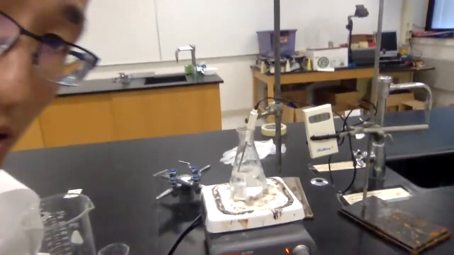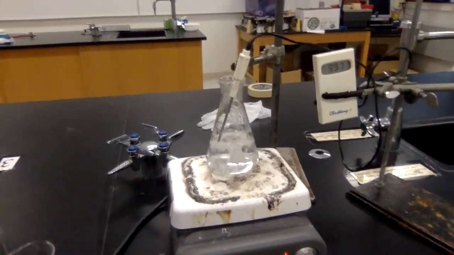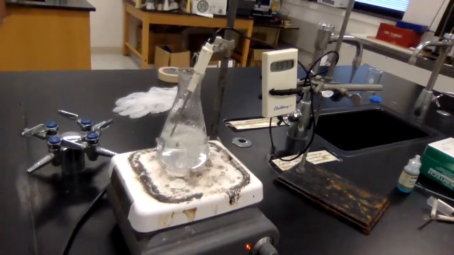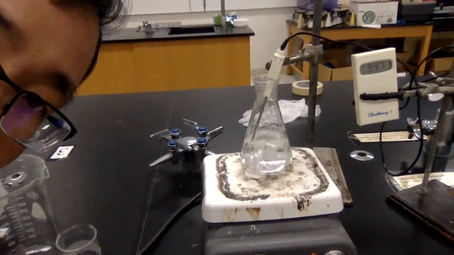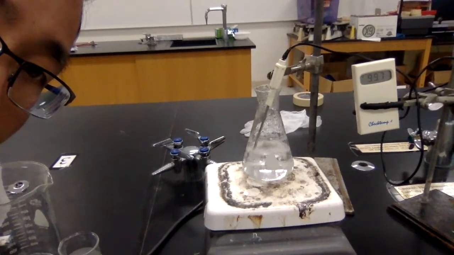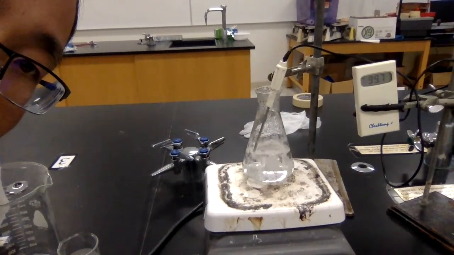Okay, so the next scenario we have is boiling water. So I have a flask with boiling water, and you can see the thermometer is in the water. So I don't know if you can see that. The thermometer is in the water, and I want you to look at the temperature of boiling water.